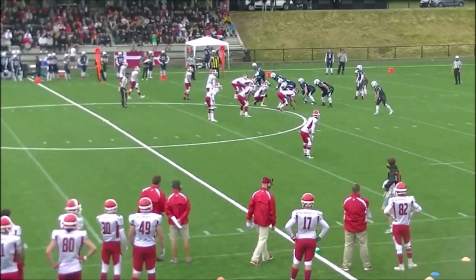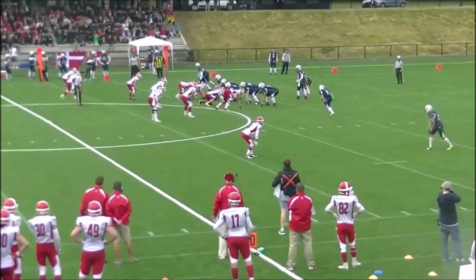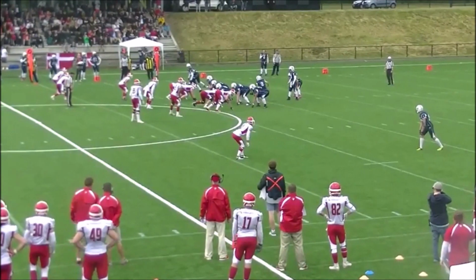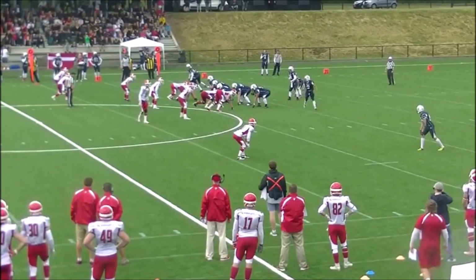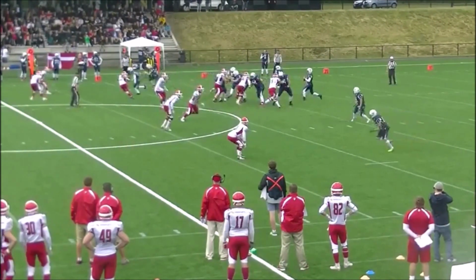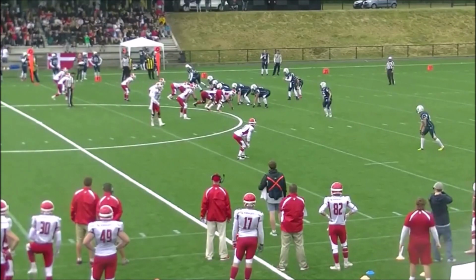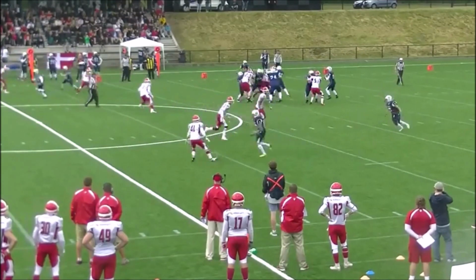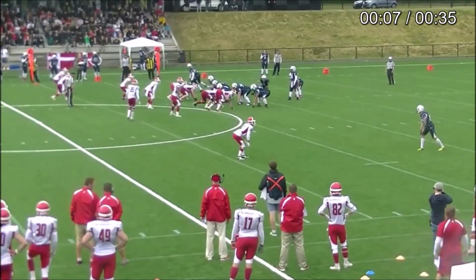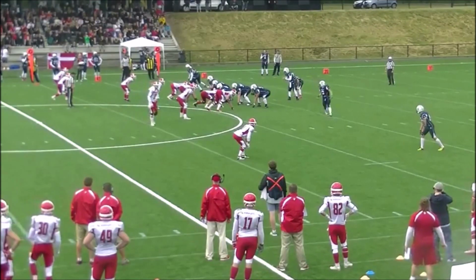Here's another example of a player who might be moving slightly forward at the snap, but again, it's so little, especially because he moves into the flat.